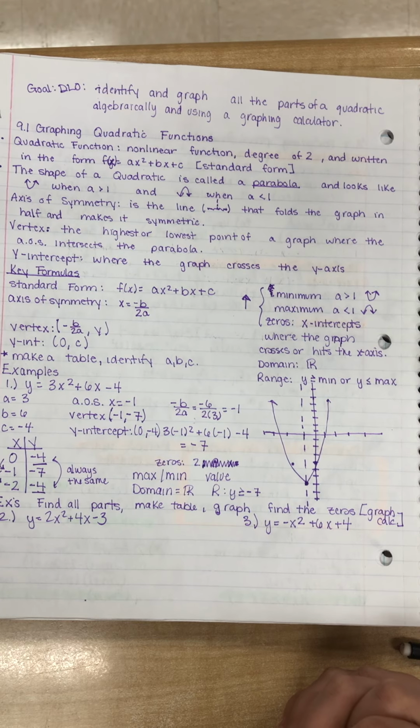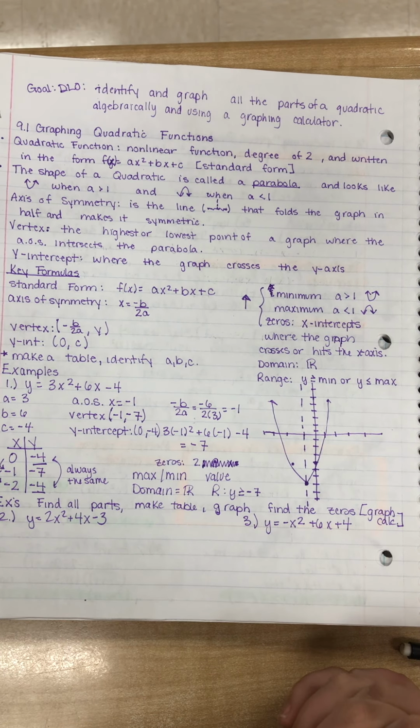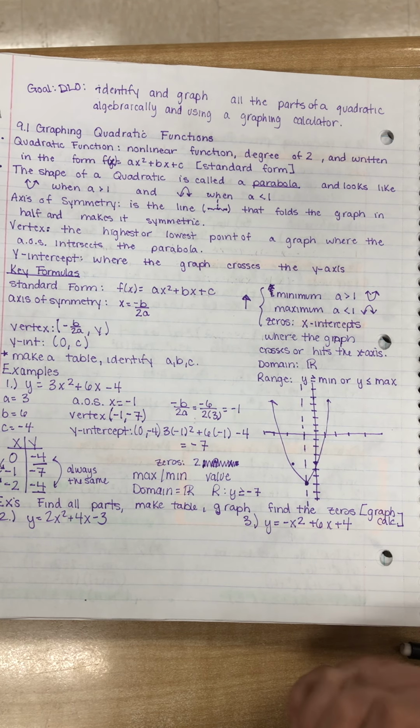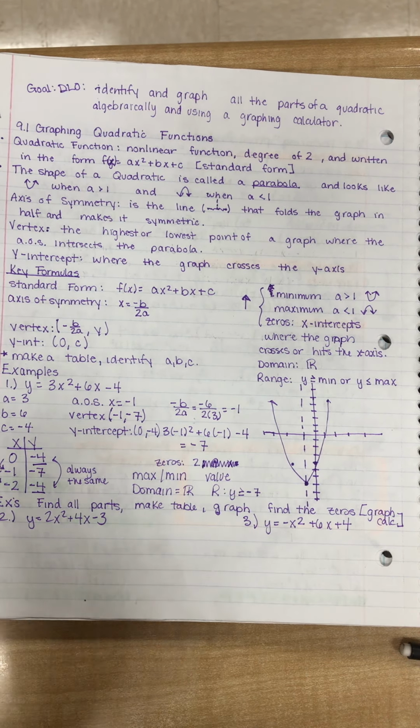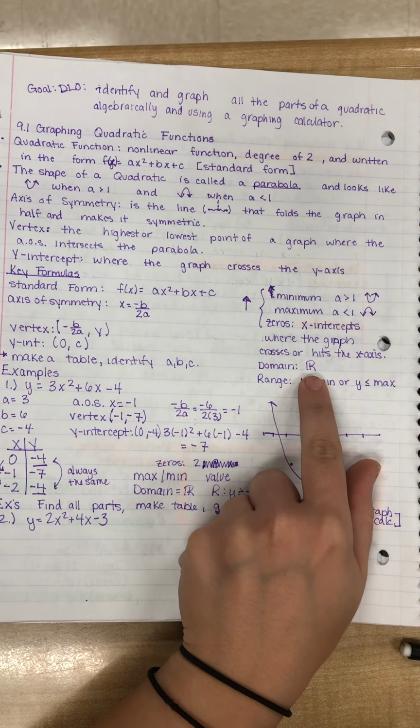Zeros, we've talked about these before. Zeros are also called roots, which are also called x-intercepts. It's right where the graph crosses the x-axis. For a quadratic function, the domain is always all real numbers. It goes all the way to the left forever and all the way to the right forever. So that's called all real numbers, or double bar R as we call it.